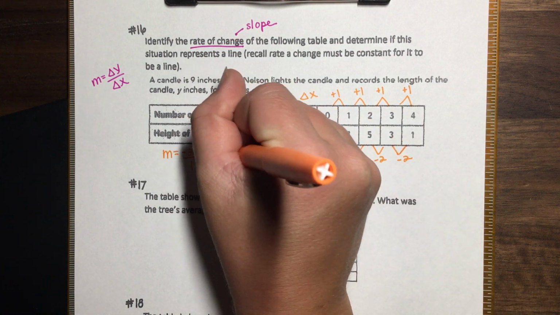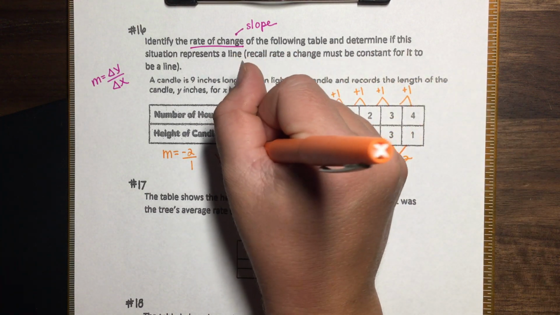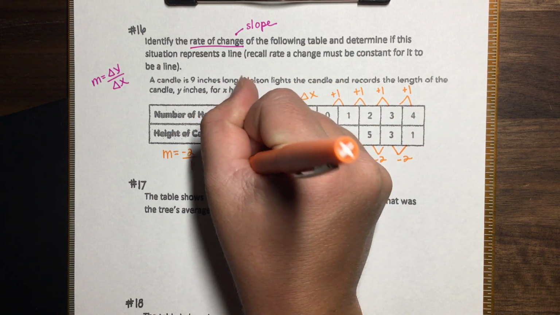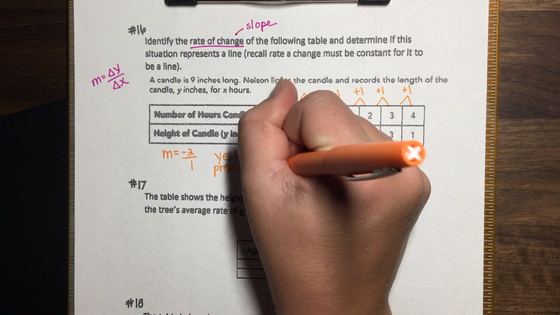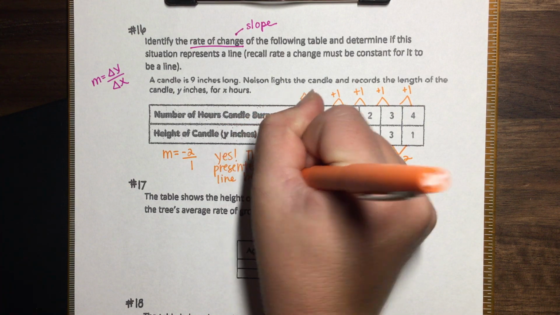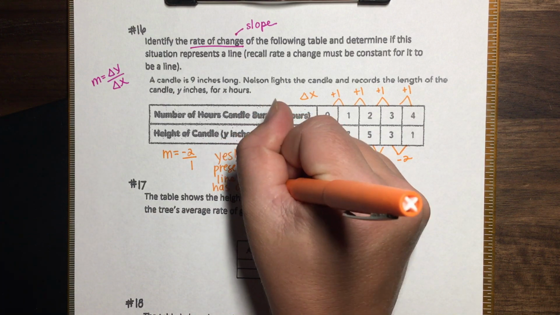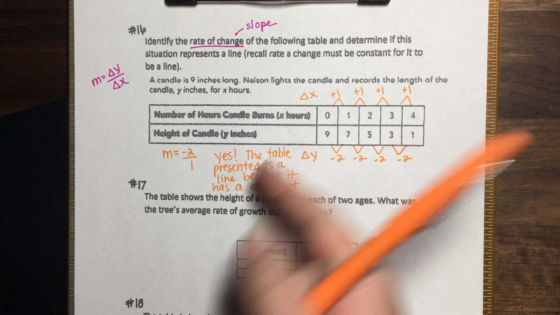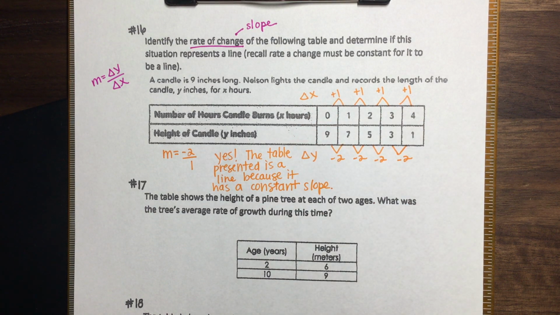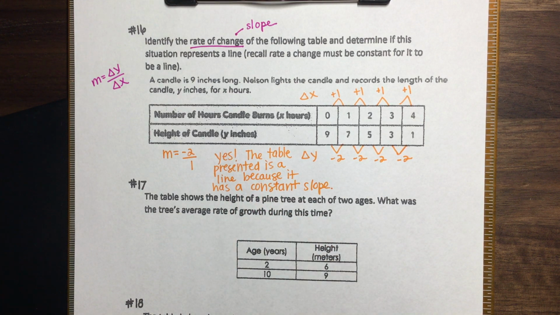So yes, the table presented is a line because it has a constant, you can either write rate of change or slope. So it has a constant slope, or a constant rate of change. So yes, the table presented is a line because it has a constant slope.